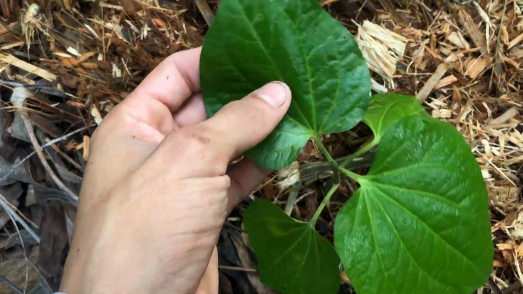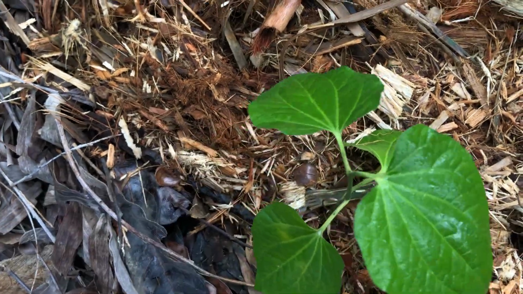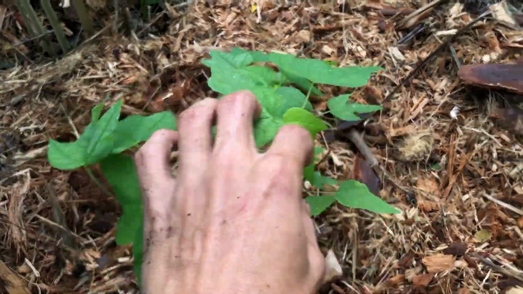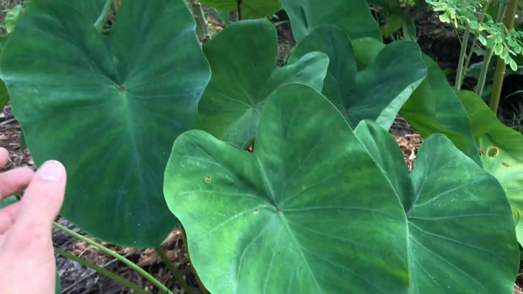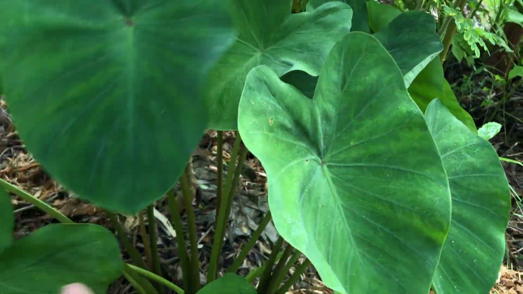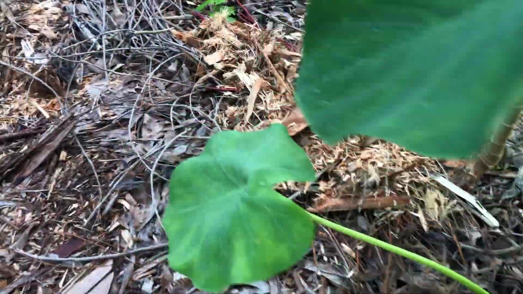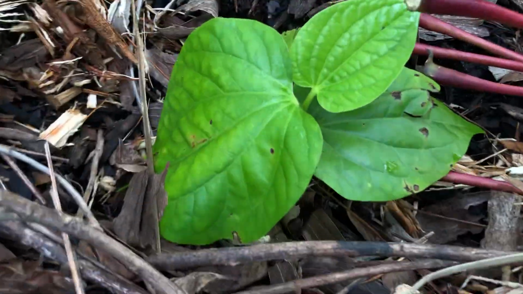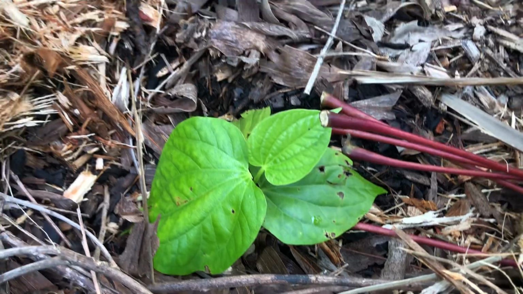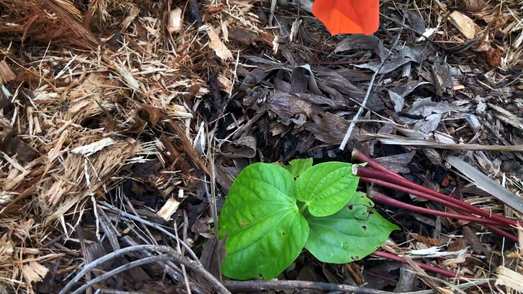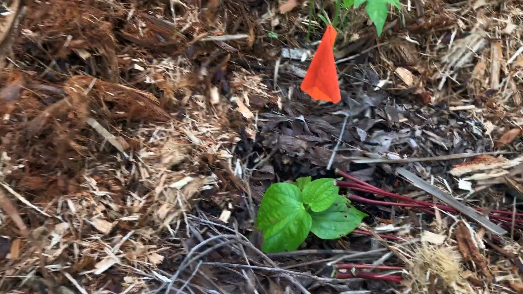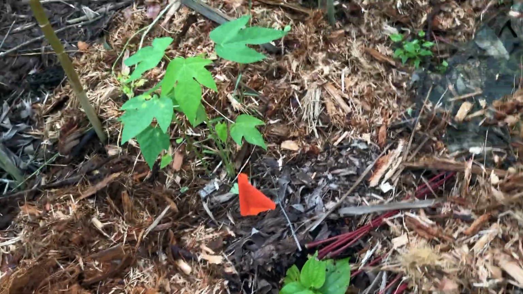Super amazing leaf, peppery taste, it's awesome. More papayas coming up. Edo, taro, malanga, whatever you want to call it. Another one of those ground covers. I'm trying to go heavier on my ground covers because I realize the importance of them, and I realized that I've been skimping out on my ground covers.